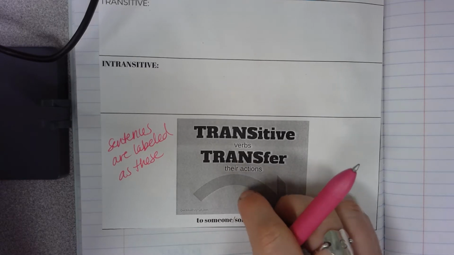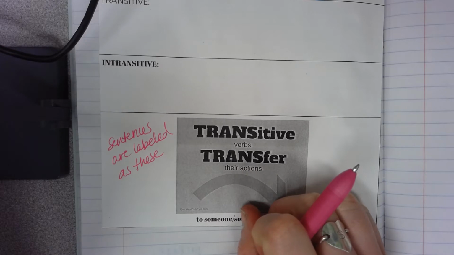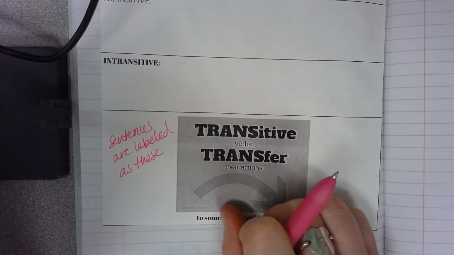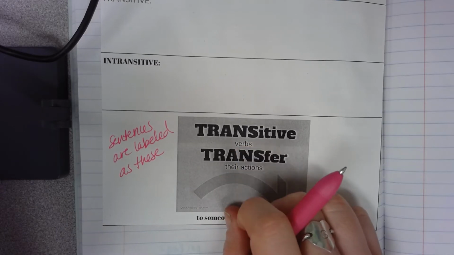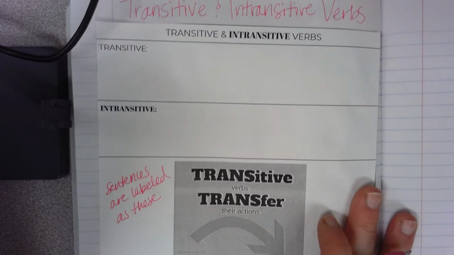And we're not finding anything new in a sentence. We're not finding the transitive or the intransitive. It's not a part of a sentence. It is just a label, whether that sentence is transitive or intransitive. Okay? So let's look at some notes here.